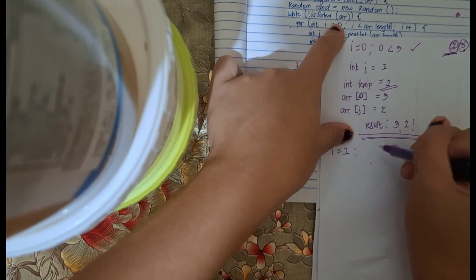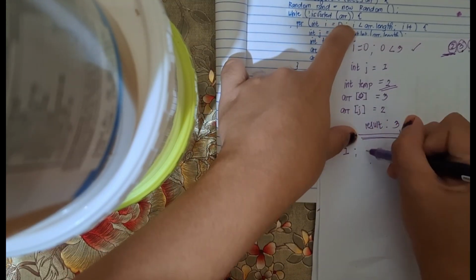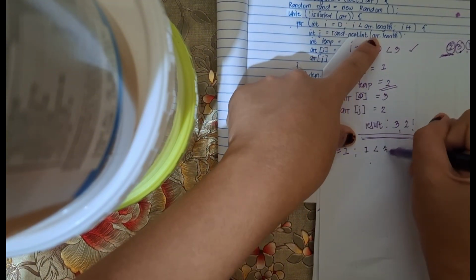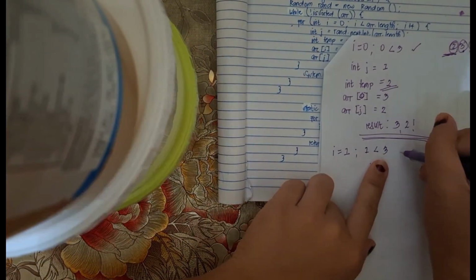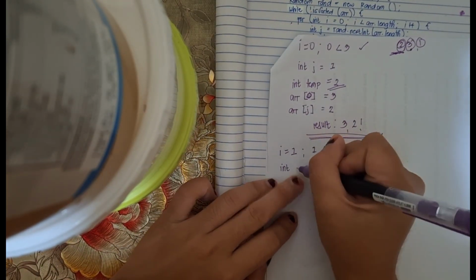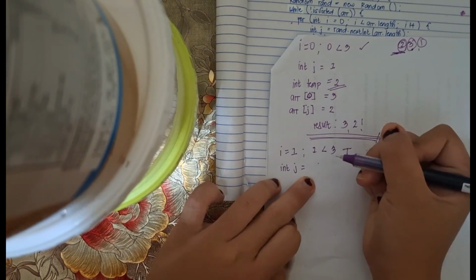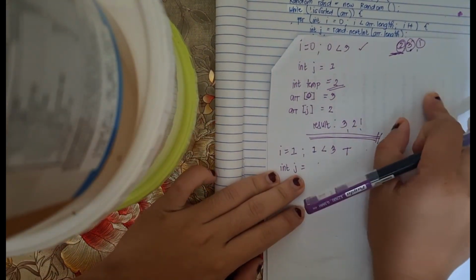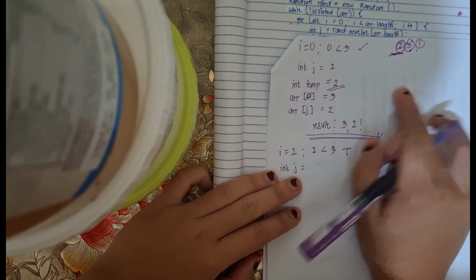Then the condition: I, which is 1, is less than the array length, which is 3. So 1 is less than 3, so true. Here at int j, we choose a new value for j, randomly picked from indices 0, 1, and 2. So we will pick 2.